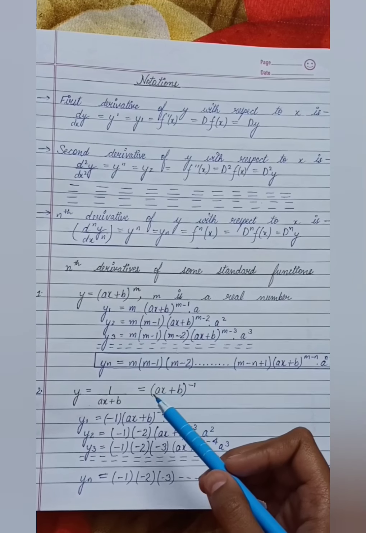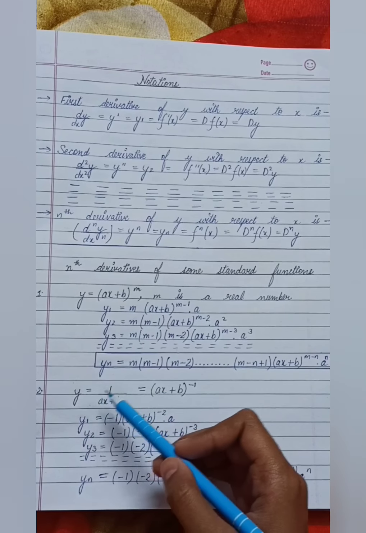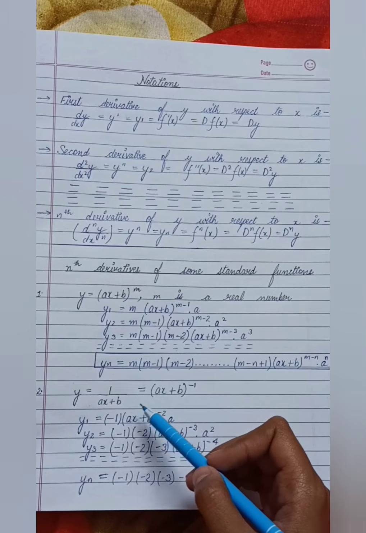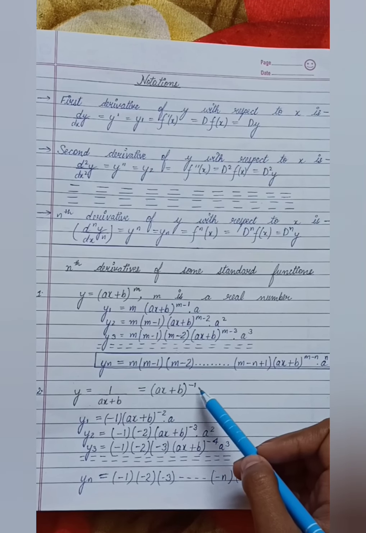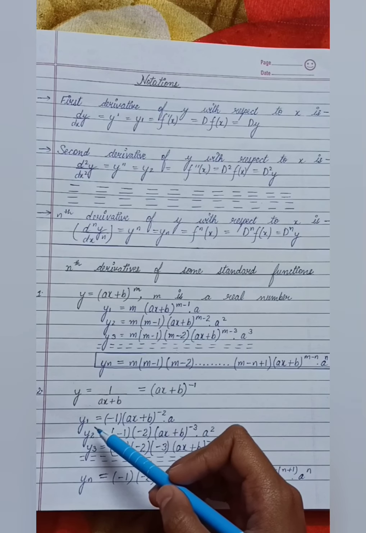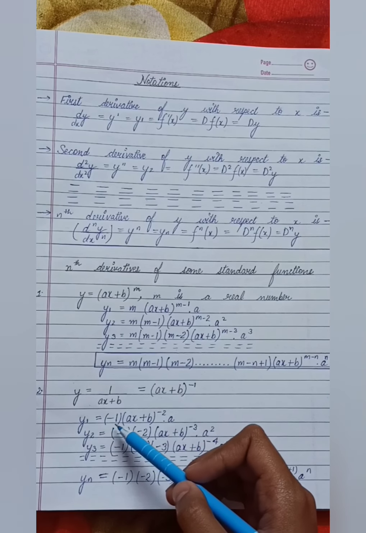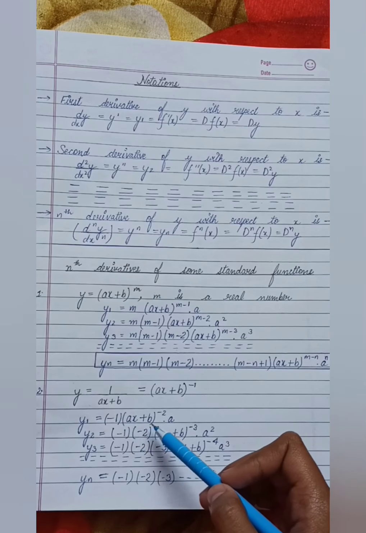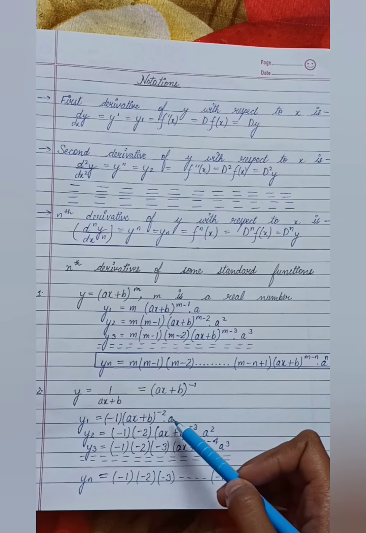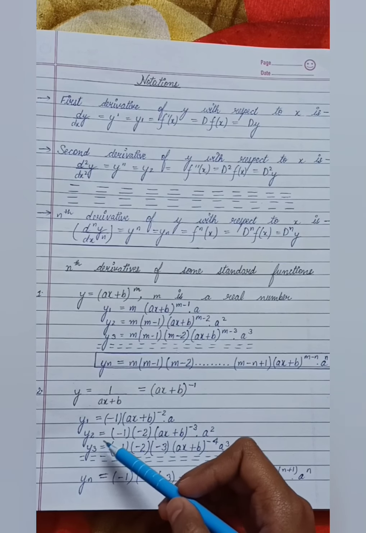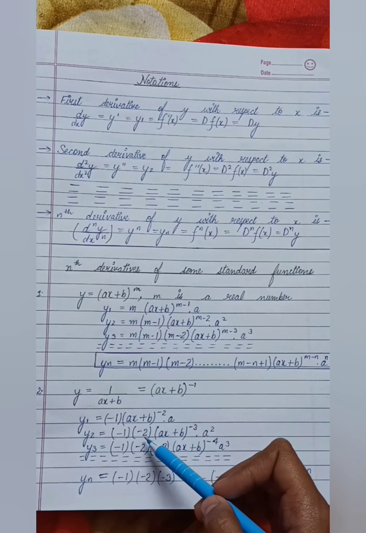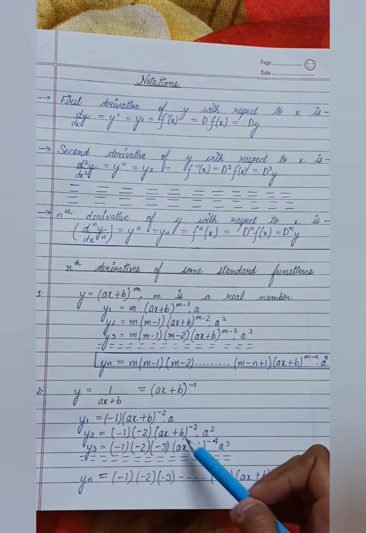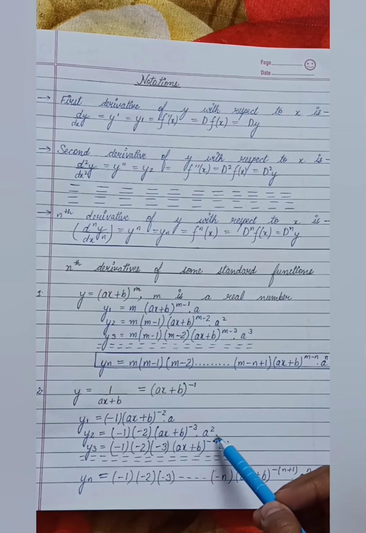Now, if we see another example, y equals 1 upon ax plus b, which can be written as (ax plus b) whole to the power minus 1. Now, if we differentiate it, we would get y1 equals minus 1 into (ax plus b) whole to the power minus 2 into a. Again differentiating, we would get y2 equals minus 1 into minus 2 into (ax plus b) whole to the power minus 3 into a square.